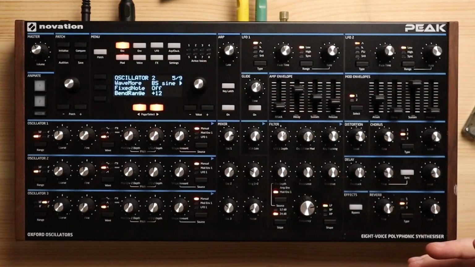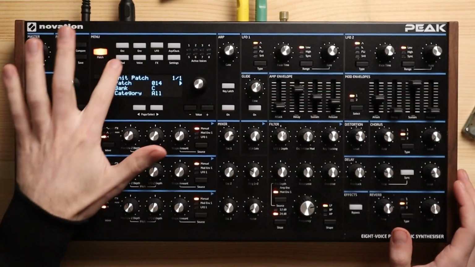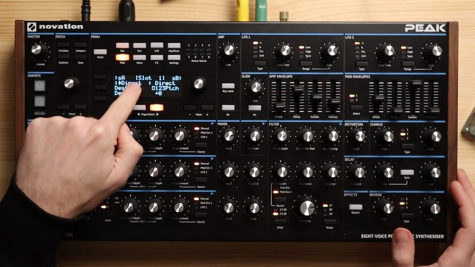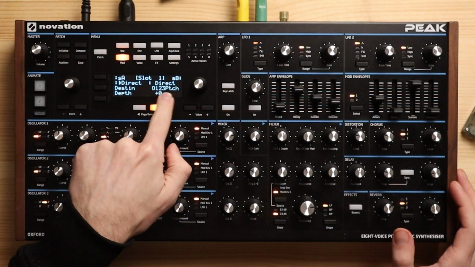So now, because what we want to do is when we play the note, we want that note to fall into the note we're playing. We're definitely going to want to use the mod envelopes for that, and we're going to want to have the envelopes modulate the pitch of our three oscillators. So I'm going to go to our mod matrix here. In slot 1, I do want the destination to be oscillators 1 through 3 pitch.